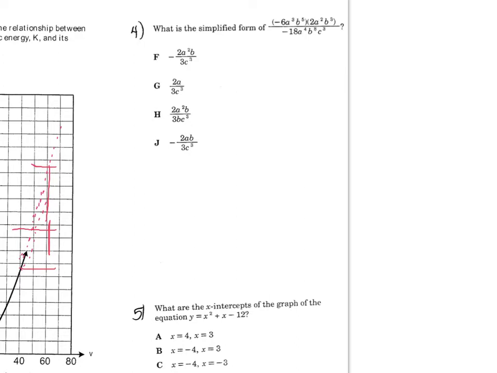And it would be on the top, negative 6 times 2 would be a negative 12. And then you have a to the third times a squared. Remember, you add your exponents, so that would be a to the fifth. And then b to the fifth times b to the third, that would be b to the eighth. Again, we're going to add our exponents. Okay, and now let's go ahead and write down what we have on the bottom. Negative 18, a to the fourth, b to the eighth, and then c to the third.